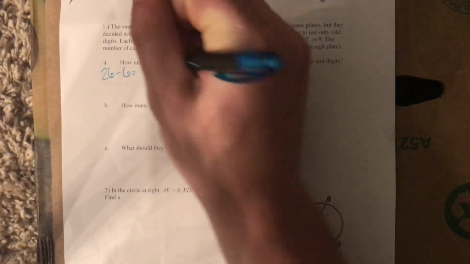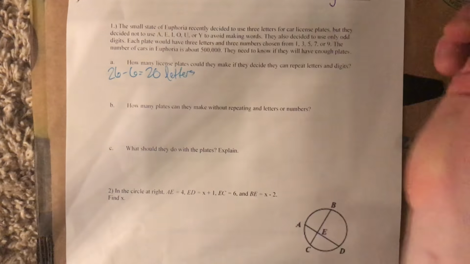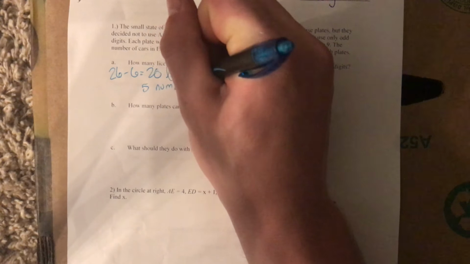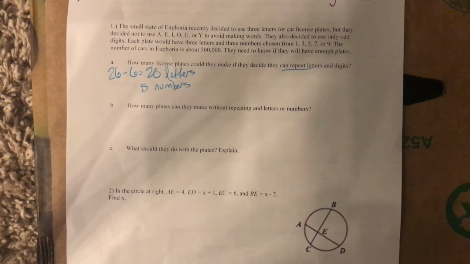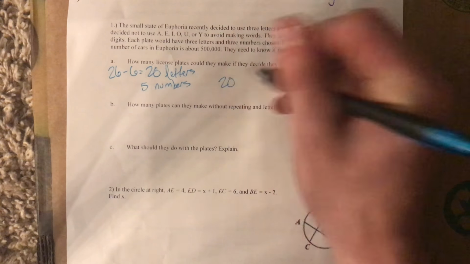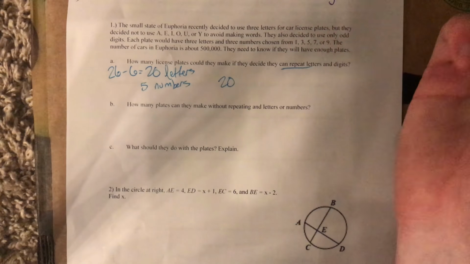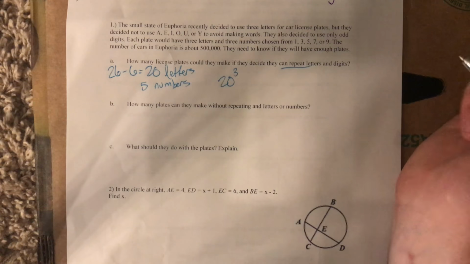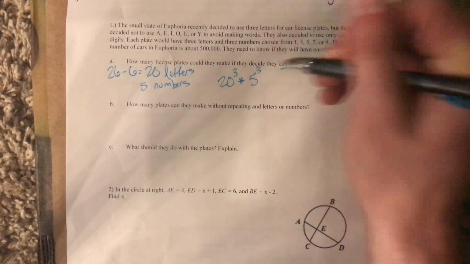decision chart problem. So I have 26 letters. I'm losing 6 of those, so we should have 20 letters to choose from. And I have 1, 2, 3, 4, 5 numbers to choose from. Since in this first one we can repeat letters, I've got 20 of those for my first letter, and since I'm going to have 20 for each possible letter, it's going to be 20 to the third because I'm going to need 3 of those times my 5 numbers, which I also need 3 of.